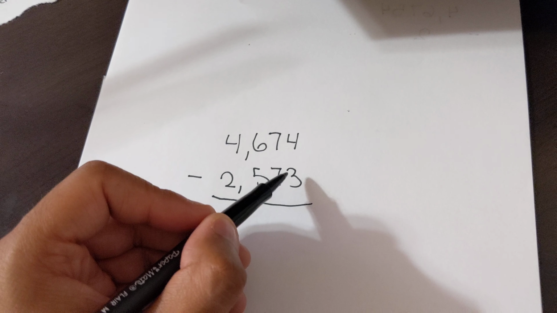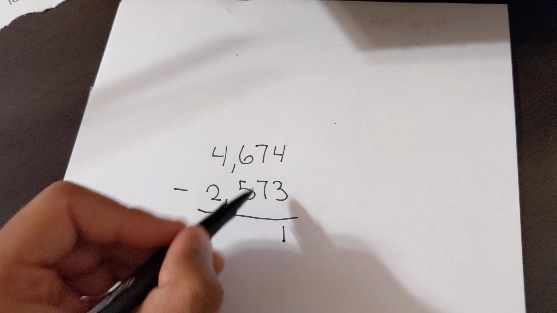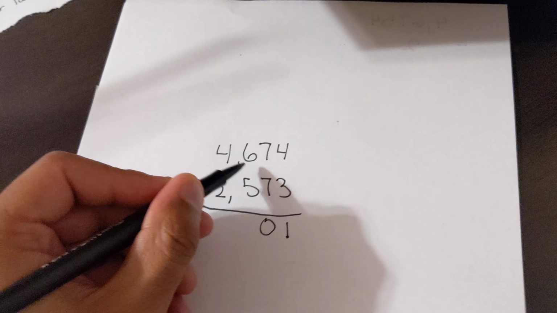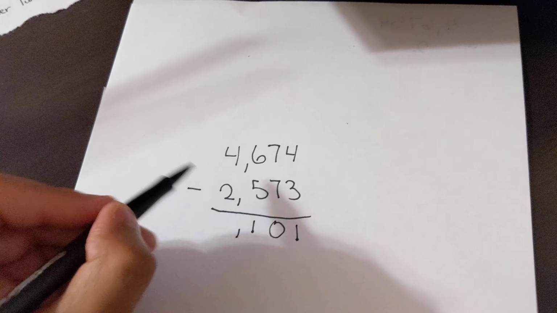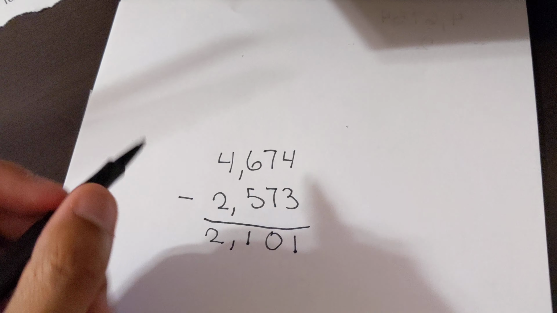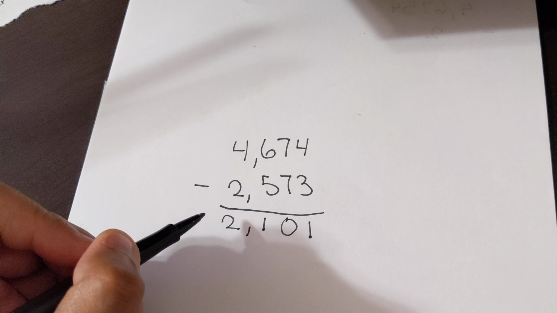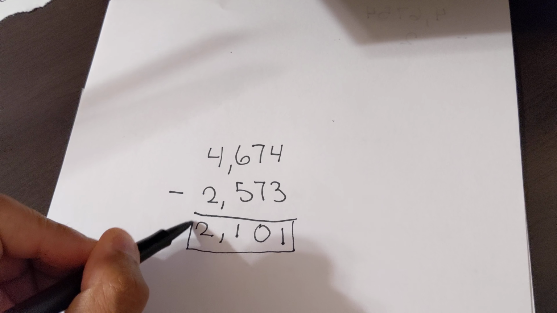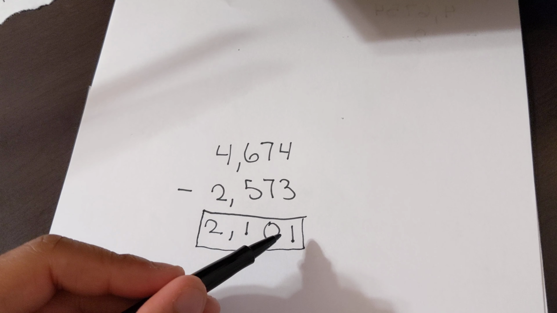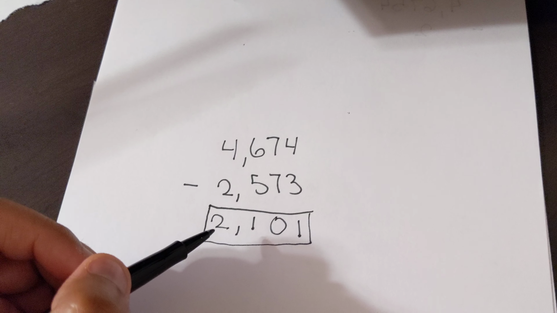Starting at my ones place, I know that 4 minus 3 is 1. 7 minus 7 is 0. 6 minus 5, 1. Bring down my comma. 4 minus 2, 2. So now I've shown that both the first way to solve it and the second way to solve it gives me the same number. That there were 2,101 people left at the fair from the people who left before and after lunch.